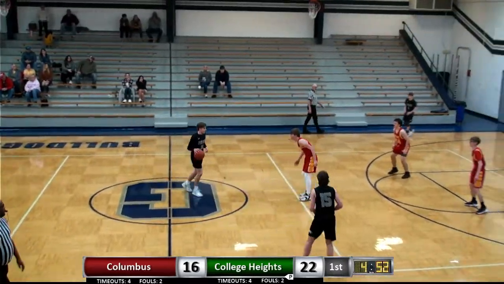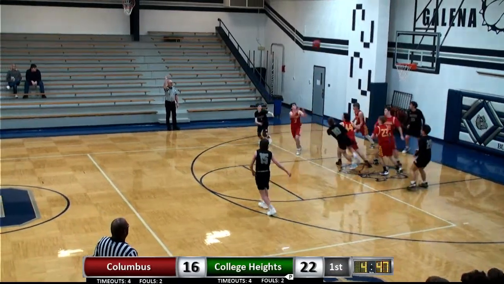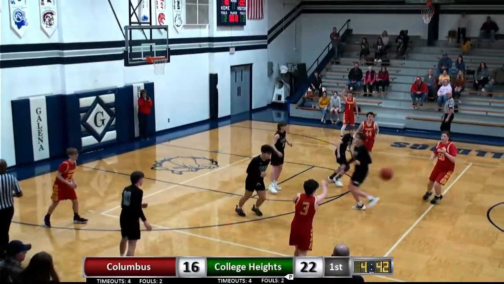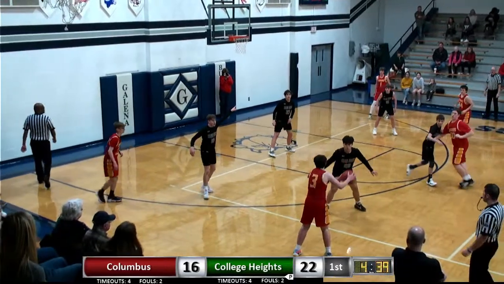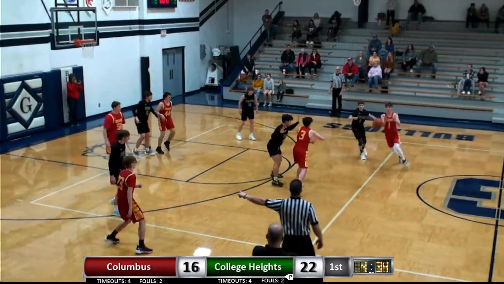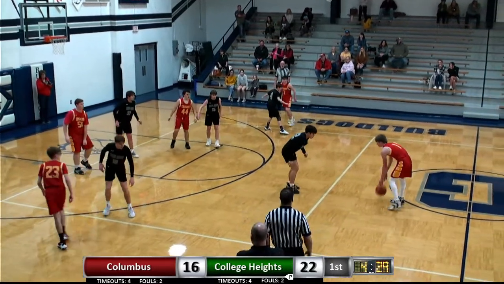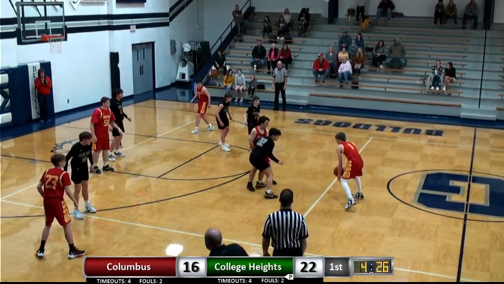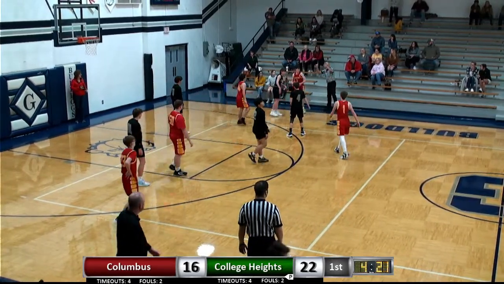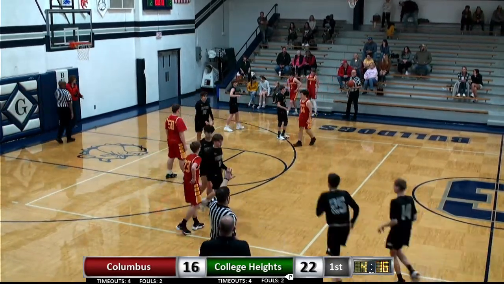Decker brings it up for the Cougars. Over to Schumacher all alone. He takes a three. It's long. Columbus away with the rebound. Dahl defending. Dahl and Schumacher switch up top. Columbus coming for a ball screen. Miller reaches in to try to get a hand in the passing lane, but loses control and fouls Columbus on the play.